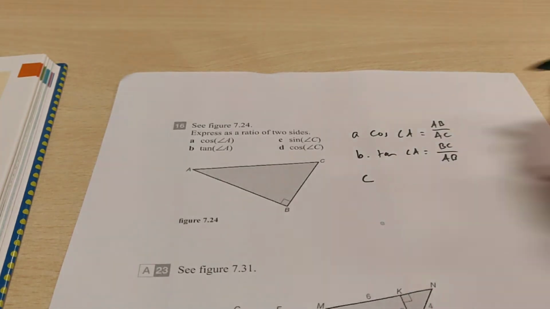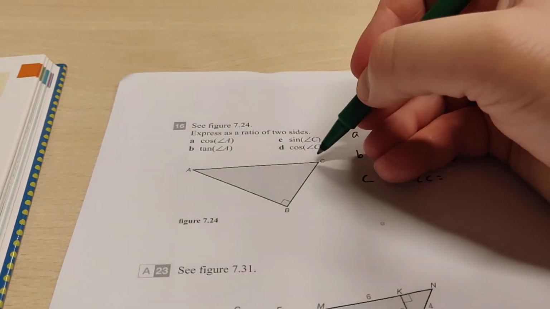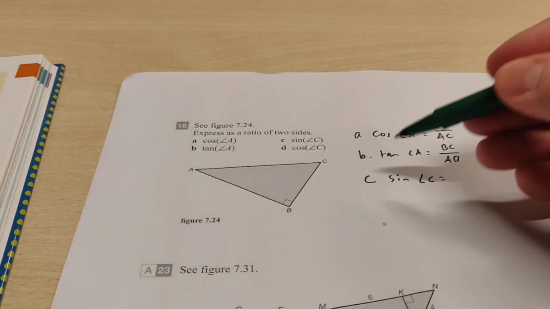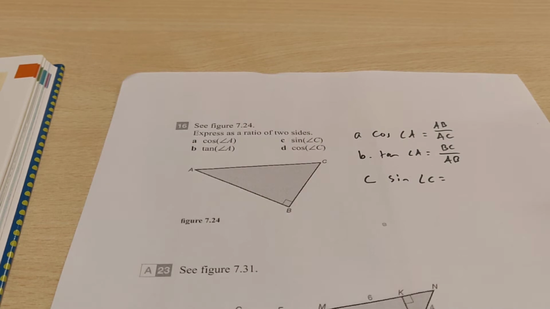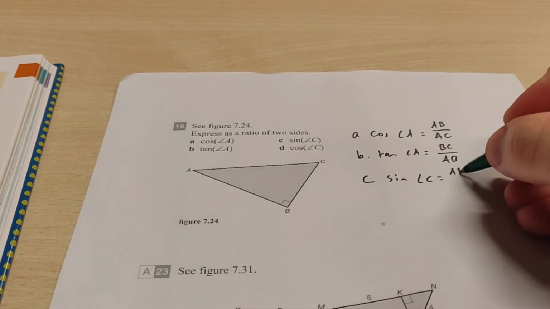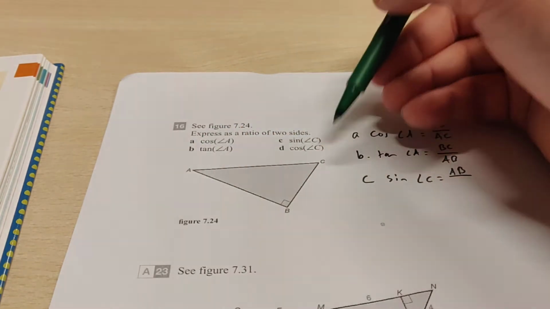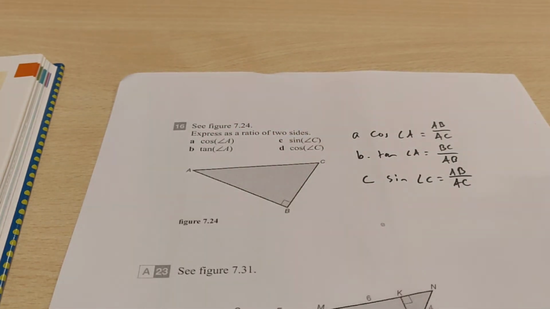Moving on to exercise C, now we have to write down what the sine of angle C is. Well, angle C is over here, and the sine was the opposite side divided by the hypotenuse. So the opposite side of C is AB, and the hypotenuse is AC, so that's going to be over here.